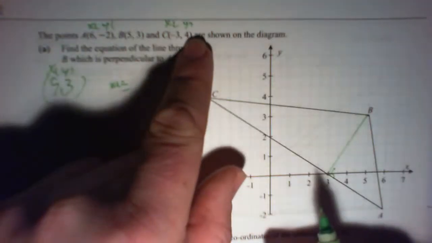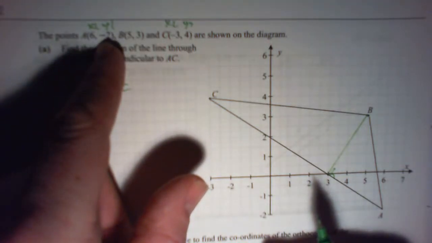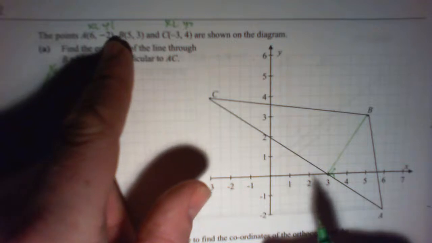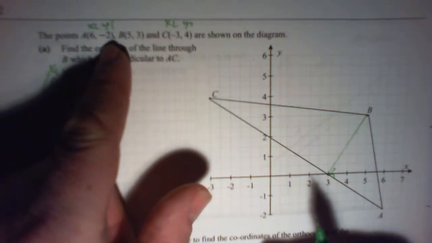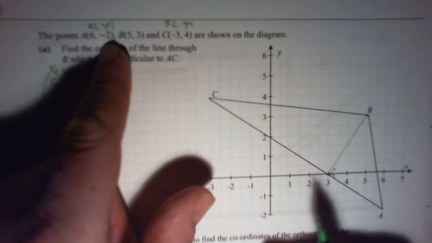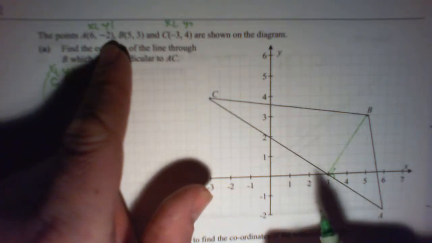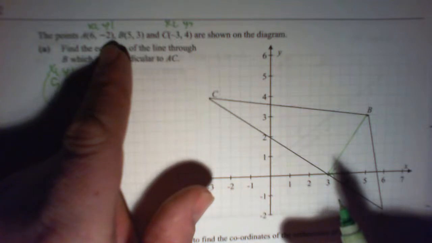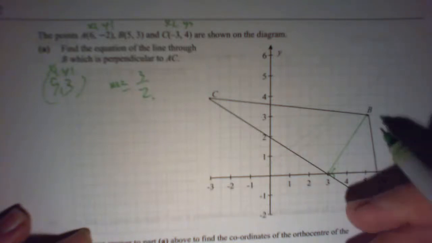Then we'll use the point B. So we need 5 and 3 as my x1, y1. And then my slope is going to be from A and C. Okay, so I'm just going to get x1, y1, x2, y2. So it's going to be y2 minus y1. So 4 minus 2, which is 2, over x2 minus x1, 6 minus 3, which is 3. So the slope is 2 over 3, and then perpendicular, that's 3 over 2. Okay, 3 over 2 is the slope of this one.